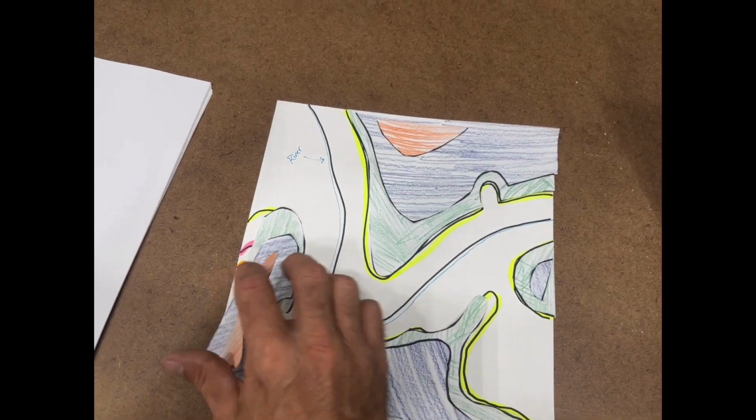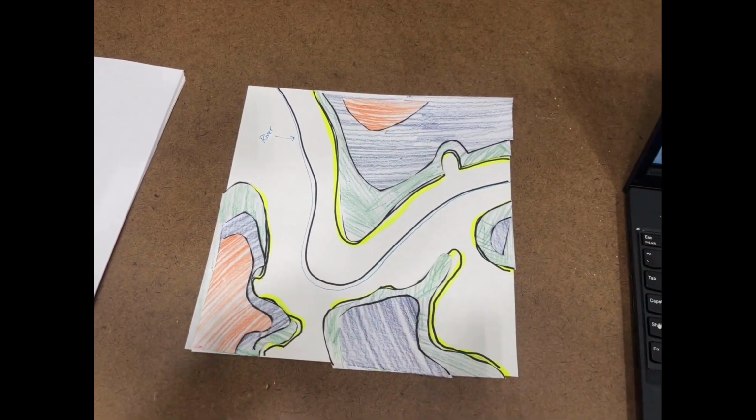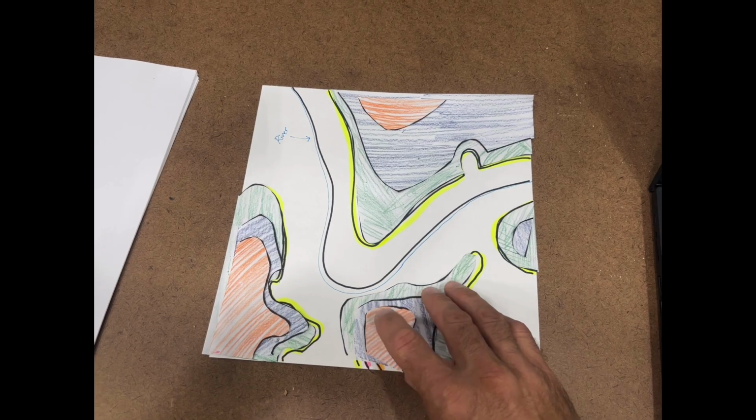Once you have these all finished, colored in, and glued down, you need to upload this to your digital portfolio.